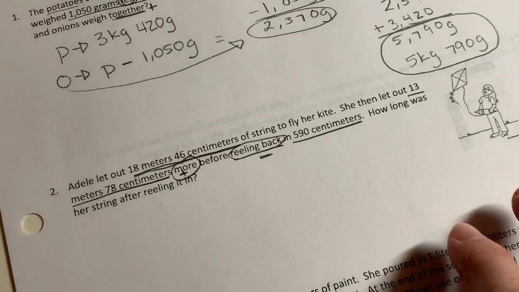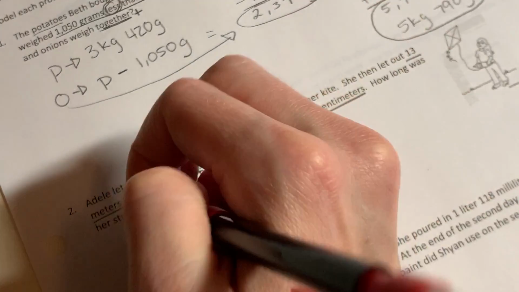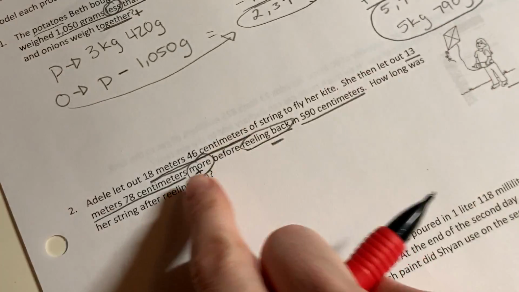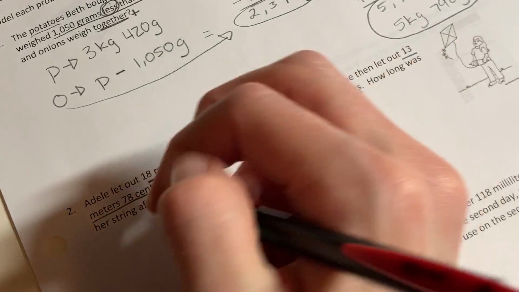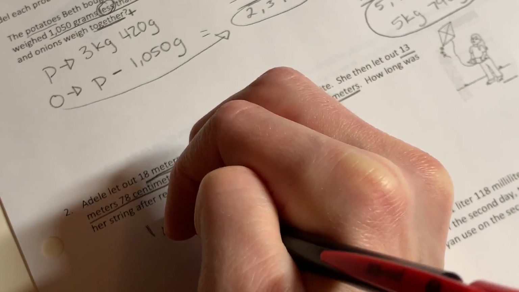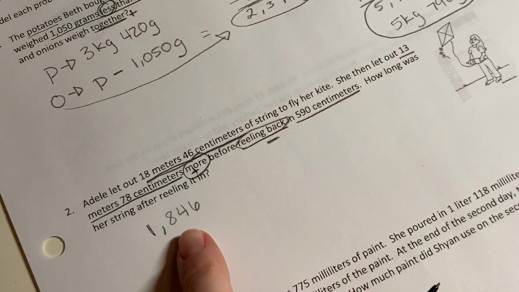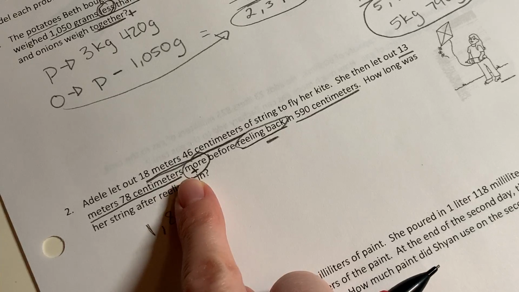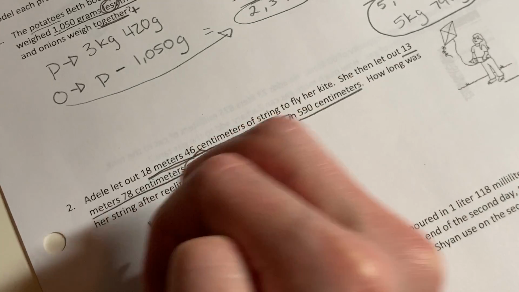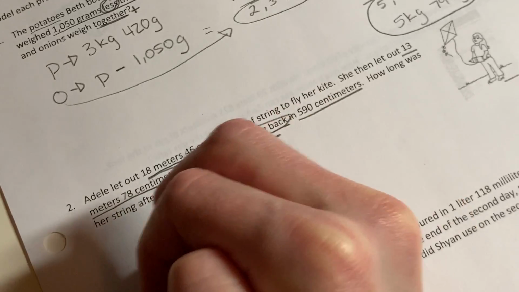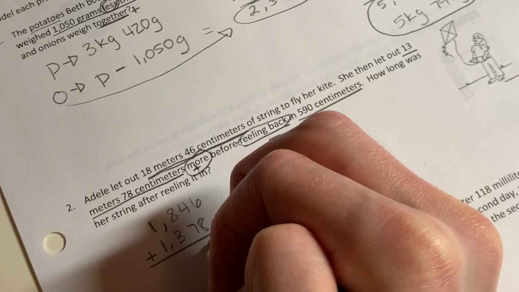So I'm going to take her steps. She starts with 18 meters, 46 centimeters. I'm going to change all this into centimeters just to make it easier to solve. So 1,846 centimeters. And then she's going to let out 13 meters, 78 centimeters more. That means she's adding 1,378. So I'm going to add this.